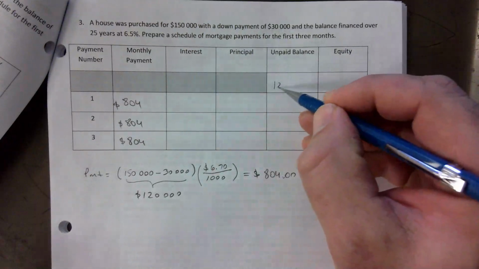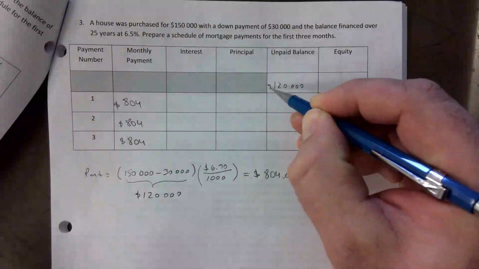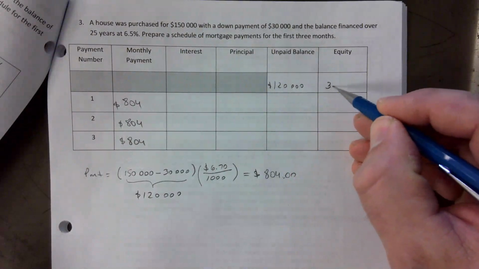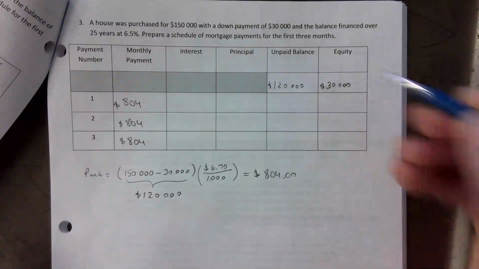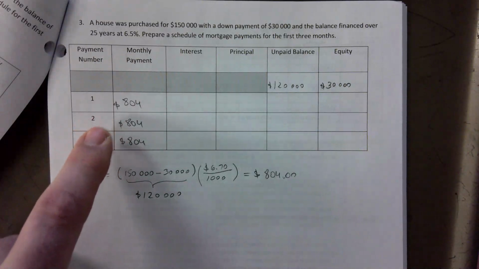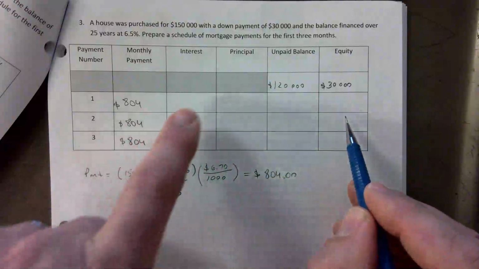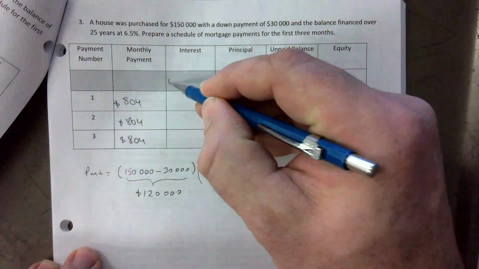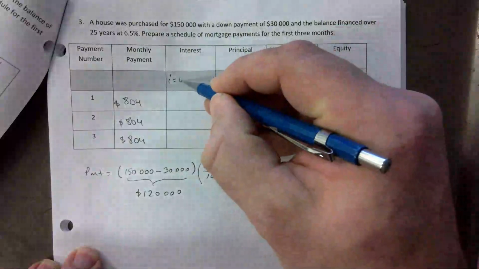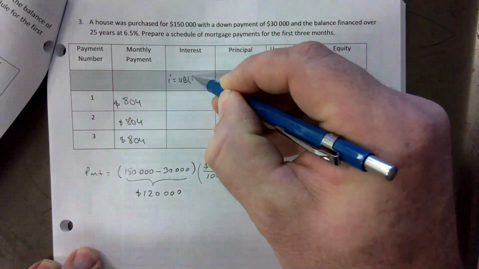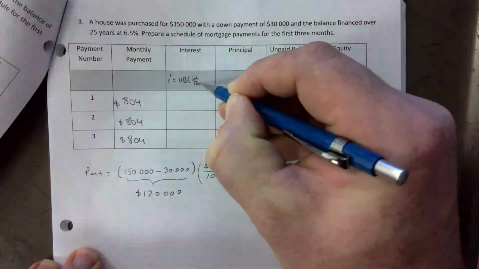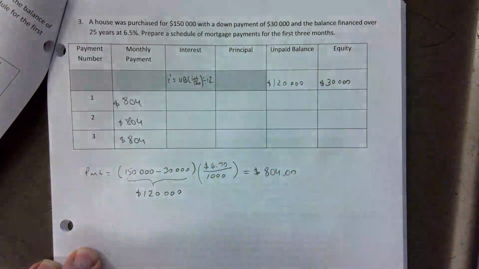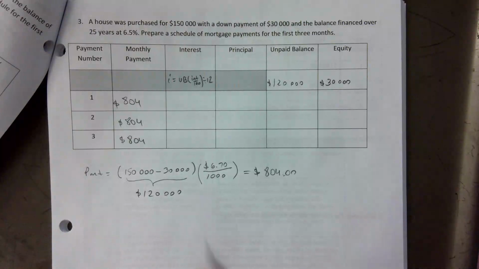The unpaid balance at the very beginning is 120,000, and equity is your down payment. Okay, and so you've got to fill in the first row. Interest you need to calculate. You basically take unpaid balance times interest rate divided by 100, all of that divided by 12. That is your formula for this cell right here.